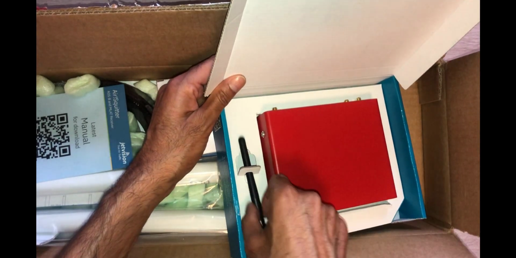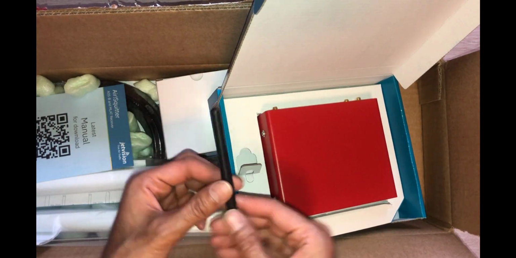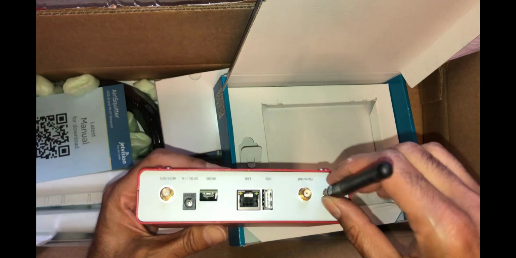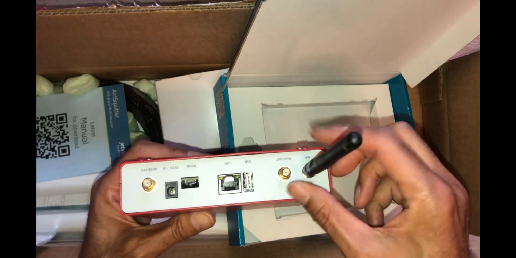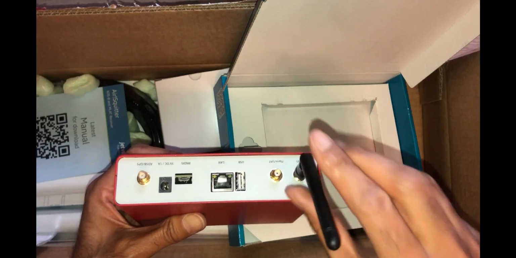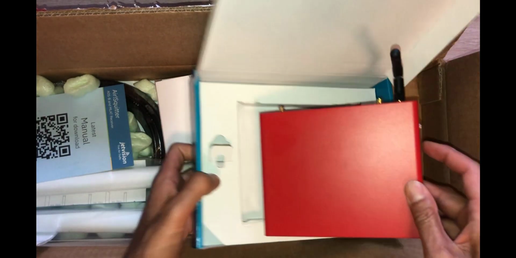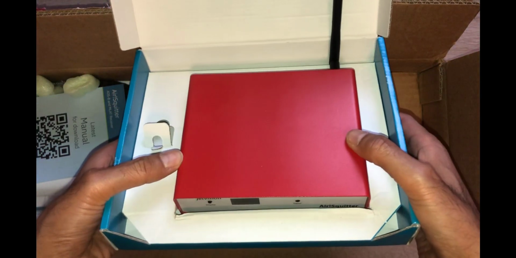Superb. The only other thing you get in the box is your mini Wi-Fi antenna right there. So what we'll do is just go ahead and plug that into the Wi-Fi bit just here, and you can just bend it like that. So that is our air squitter.